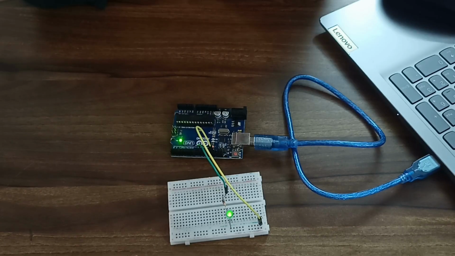Output of the fading LED using PWM pin. So here, as you can see, the brightness of the LED is increasing and decreasing.